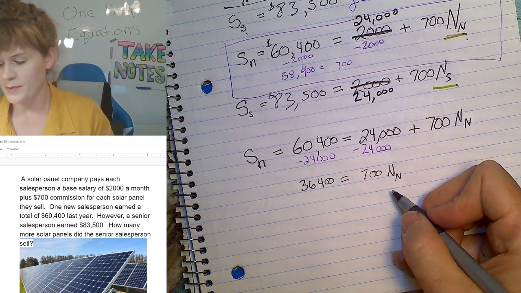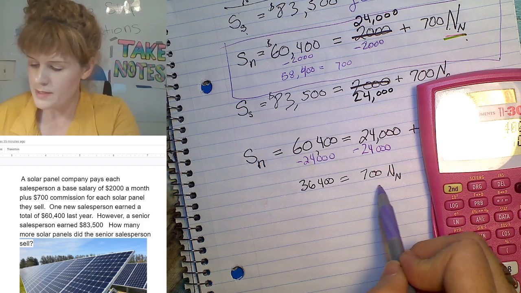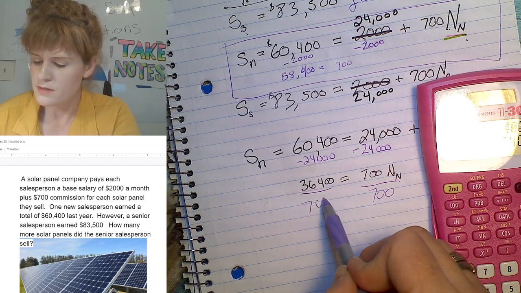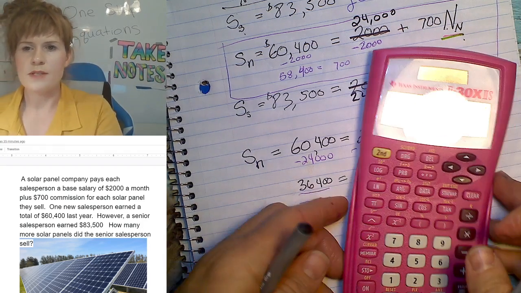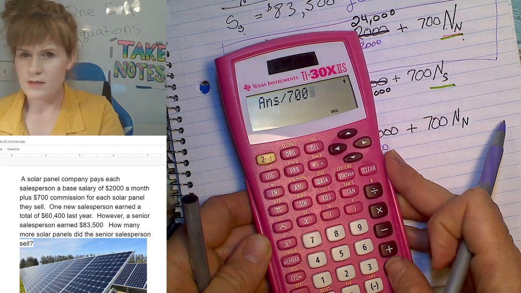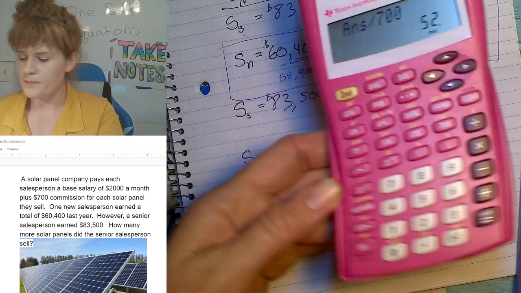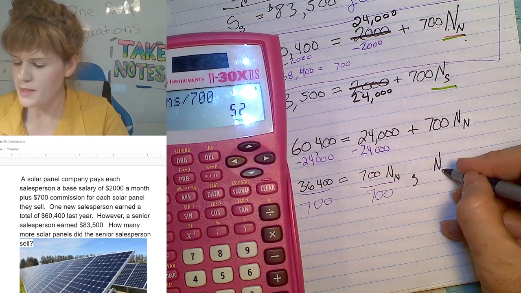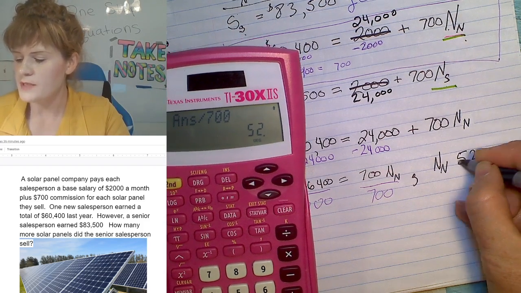Okay, now take this number, and you can quickly see what we need to do, right? Now divide off 700. So I divide that by 700, and I get 52. Okay, great, I solved it. I'm just going to put that right here next to it. The number of solar panels sold by the new salesperson last year was 52 panels.